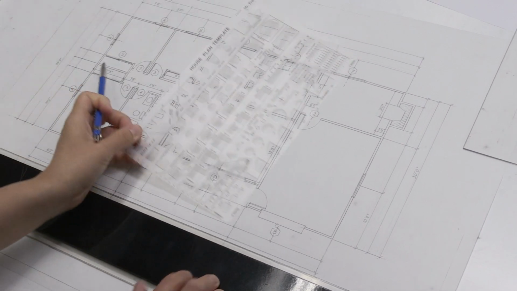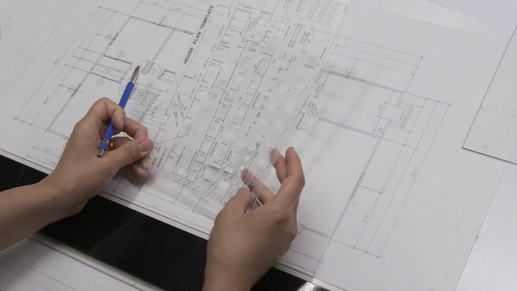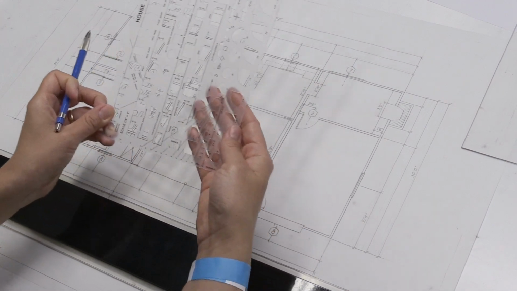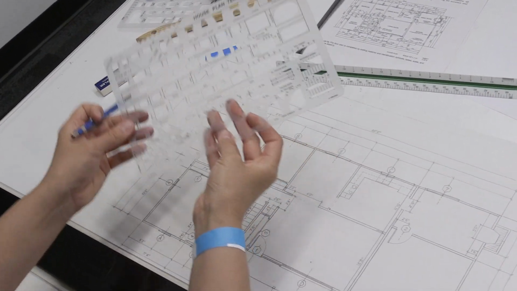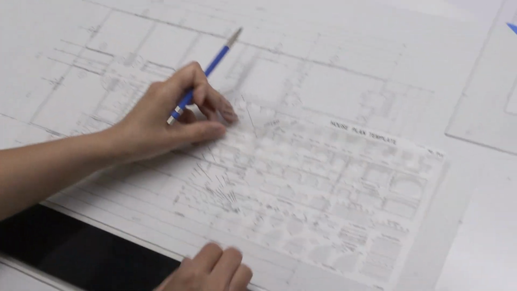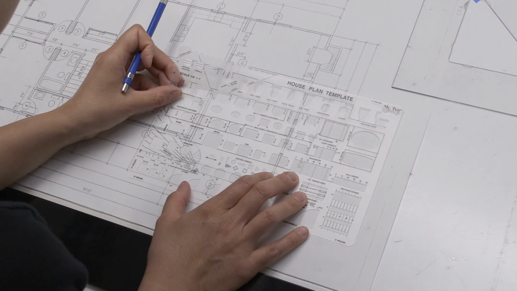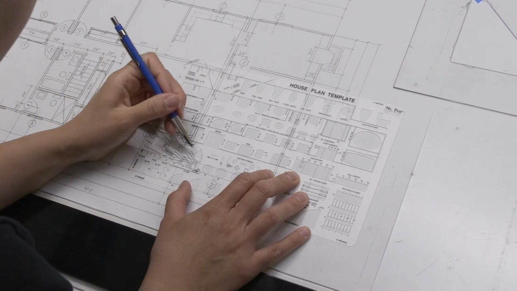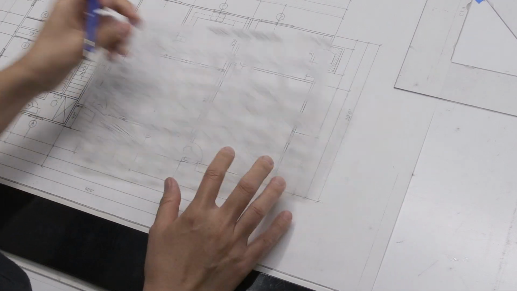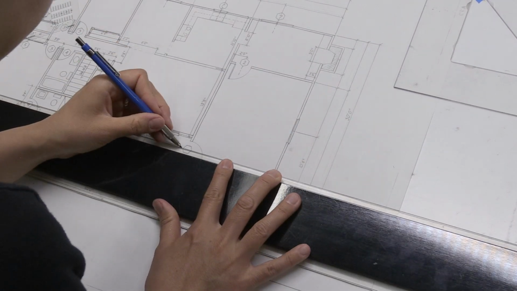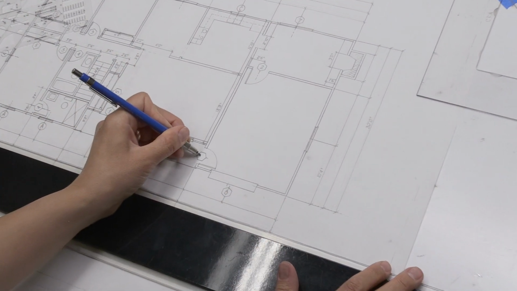So this door is number 2 door, and it is a hexagon. Here it is. And it is number 2.